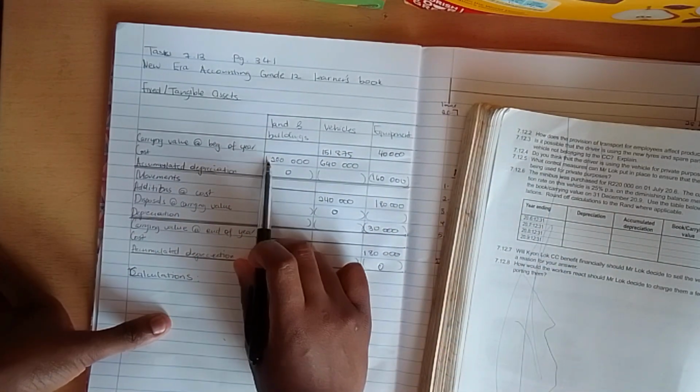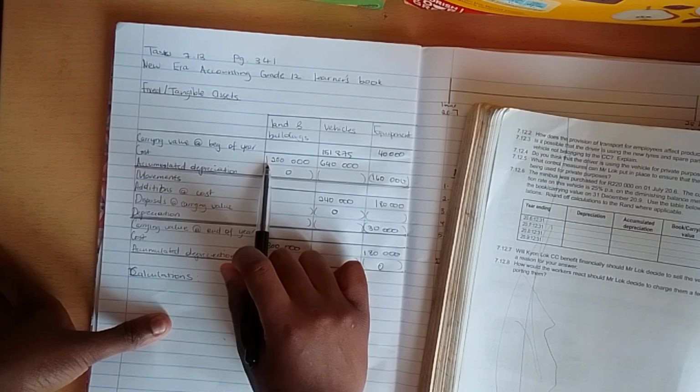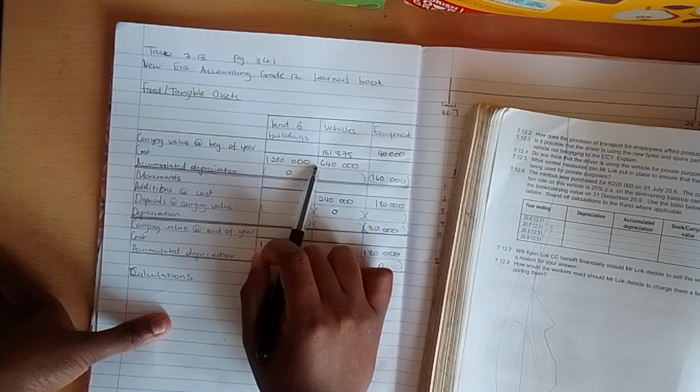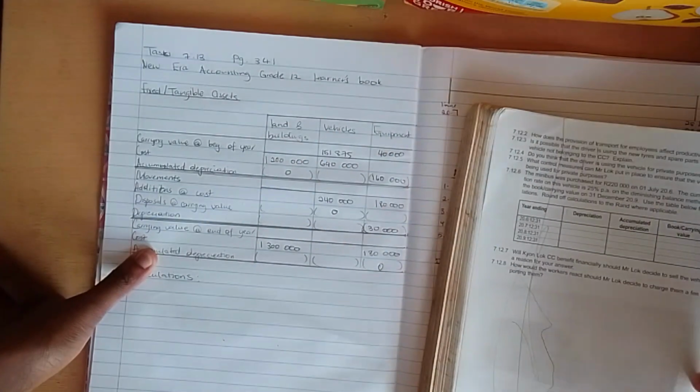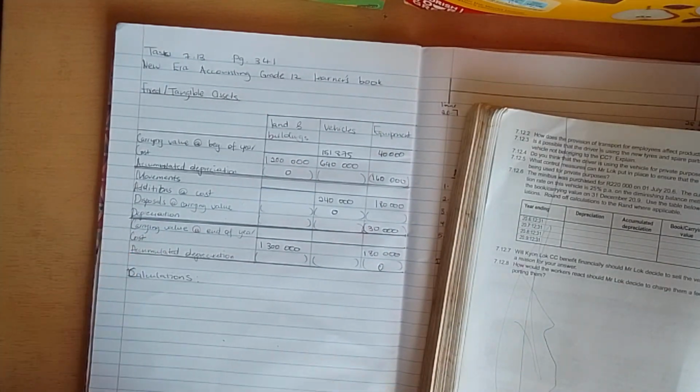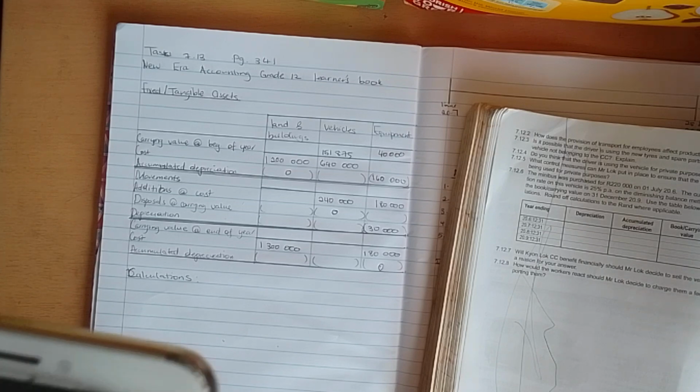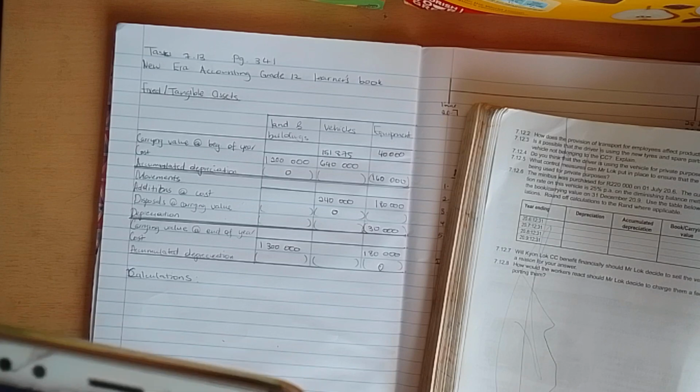You see there at the beginning, the cost was 1,200,000. At the end, the cost is 1,300,000. That shows that they bought some land and building during this year.